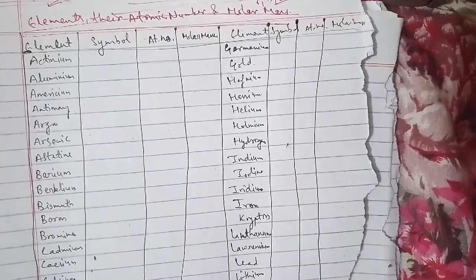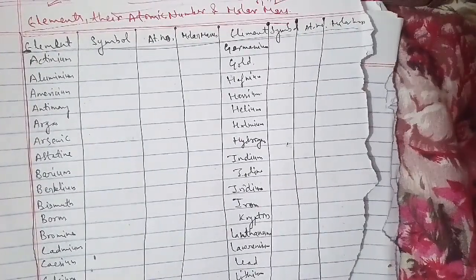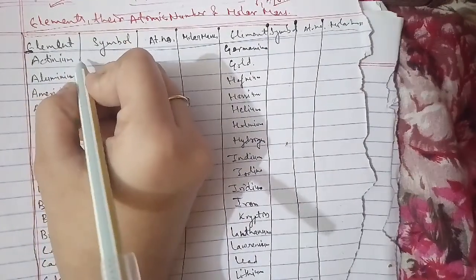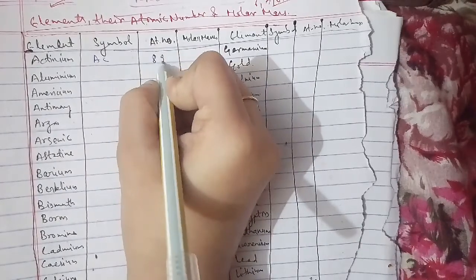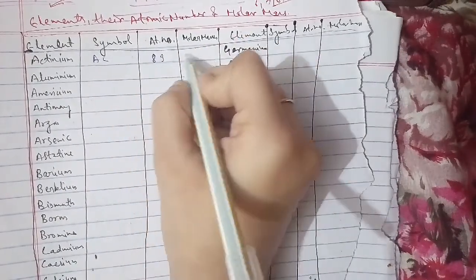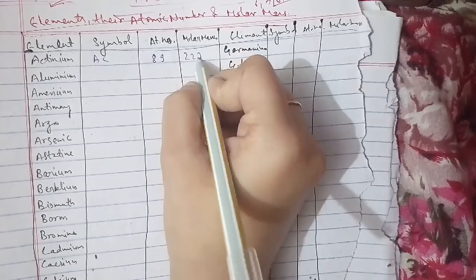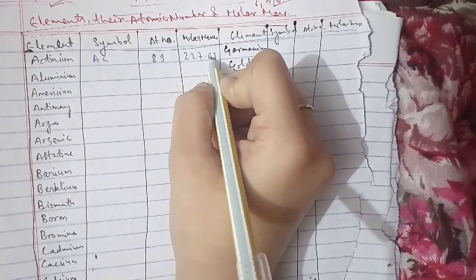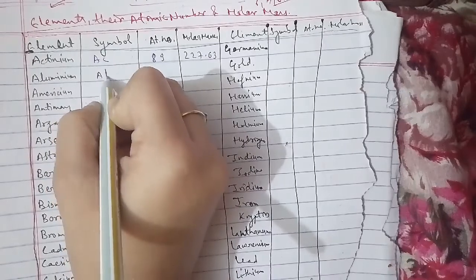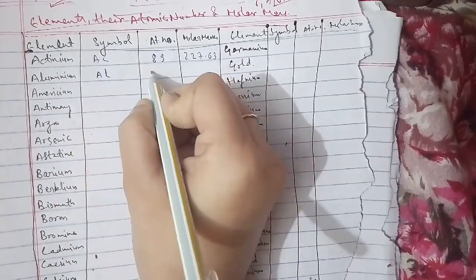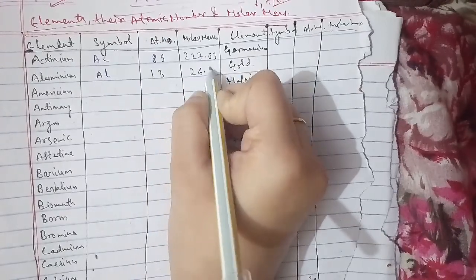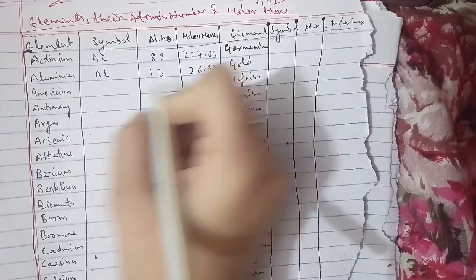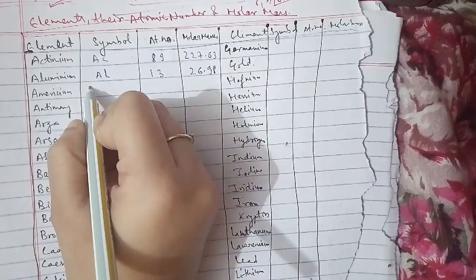Then we have americium, that is Am, atomic number is 95, and the molar mass is 243. For antimony, we have Sb, atomic number is 51, and the molar mass is 121.75. We have argon, the symbol is Ar, atomic number is 18, molar mass is 39.95.